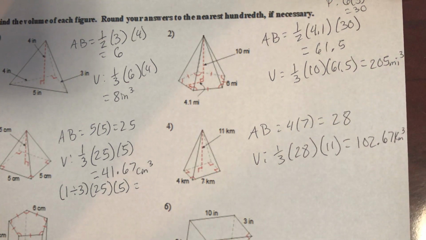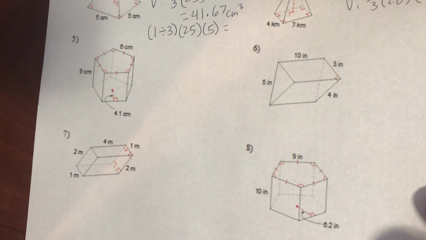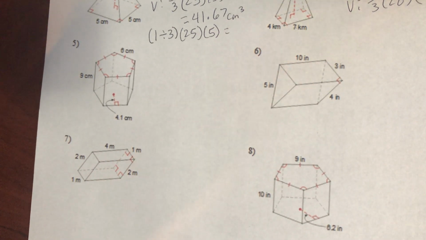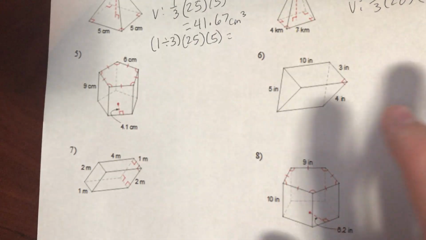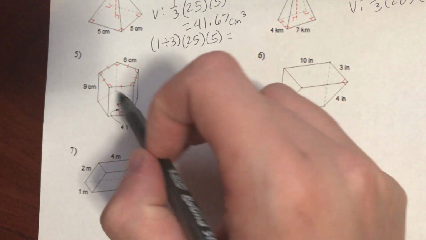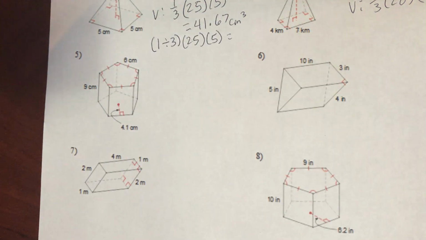All right, so that's all the practice problems for the pyramids. Let's go on to our prisms. Okay, not cones. I don't know why I said cones earlier. No, or cylinders, whatever I said. Prisms. So here we go. Let's do our base. Remember, our base is just 2 matching shapes. We only have 2 of them. We don't have like 6 of them, right?